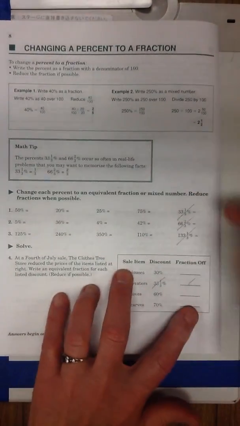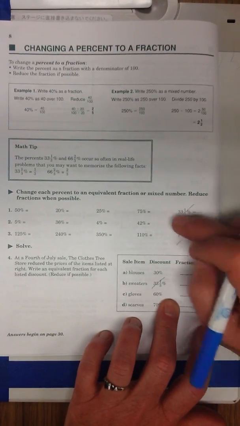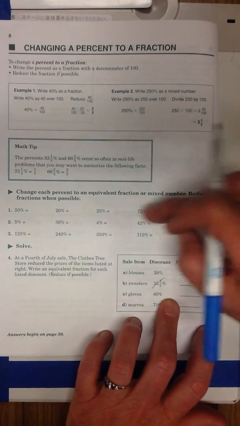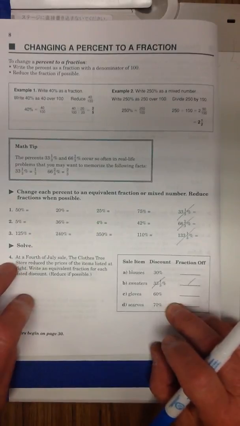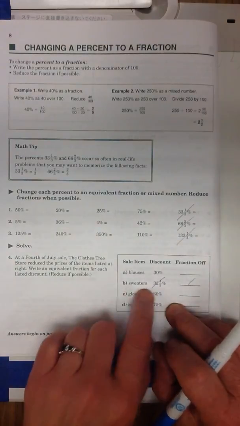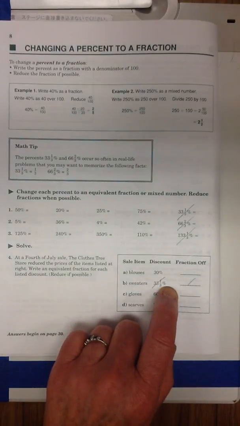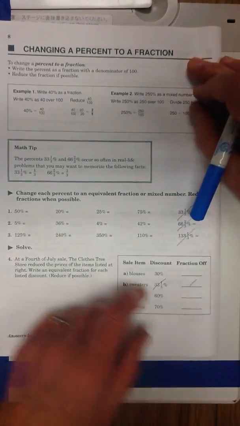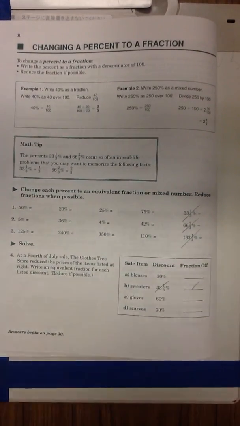Now, you'll notice that I have crossed out the percents at the ends of each one of these rows. Please ignore them. You can go ahead and do number 4, but please ignore B when you see 33 1/3%. We will come back to those particular percents. So go ahead and do this page, and I will stop the video here.